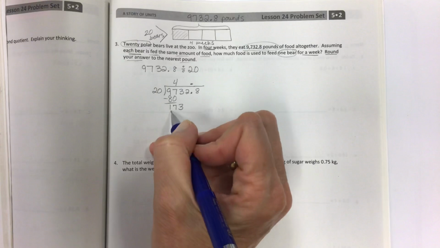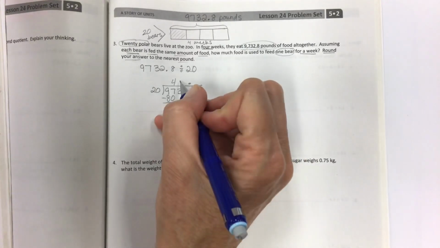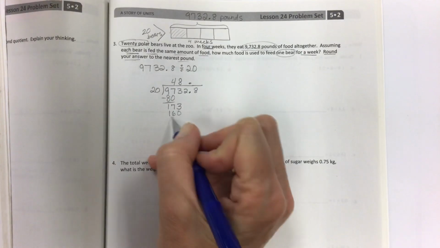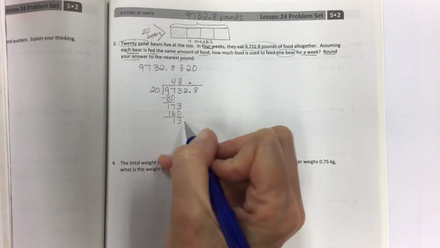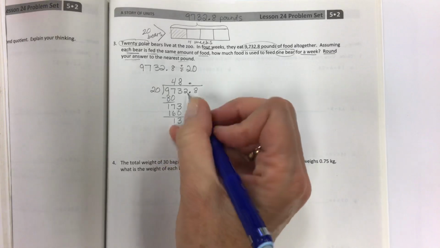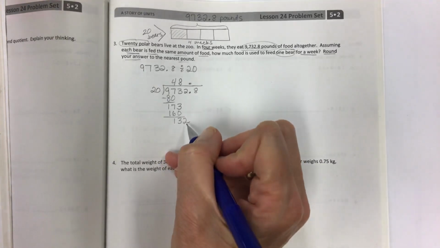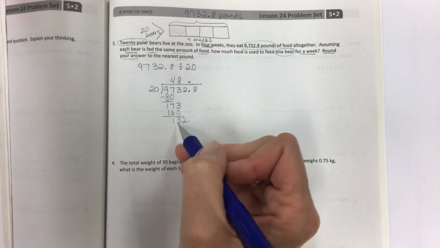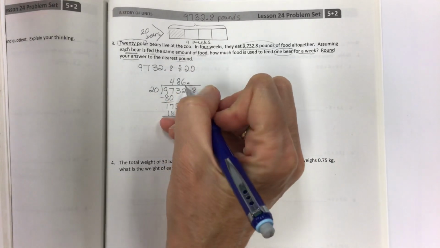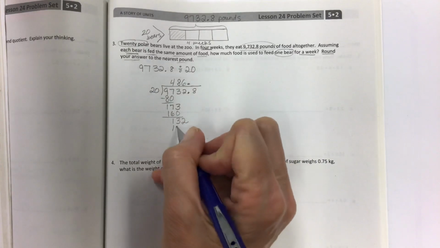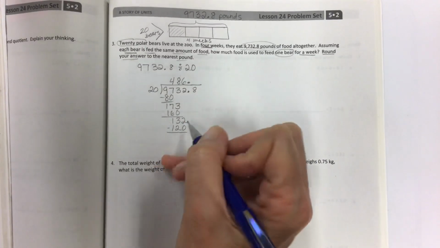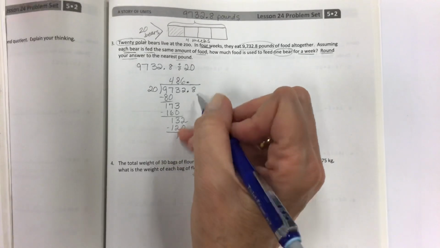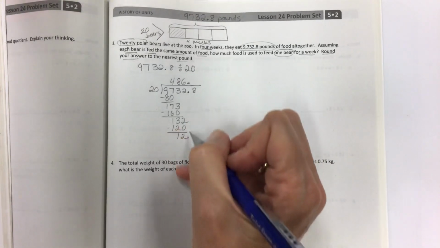If you count by 2s and you get to 8 2s, that would give you 160. And then that leaves me with 13 left, which is less than 20, so I can bring the 2 down. Now, if I have 132 divided by 20, then I can have 6 of them because 6 times 2 is 12, and that leaves me with 120. And then that leaves me with 12 left over, and I'm all the way down here to my tenths place.